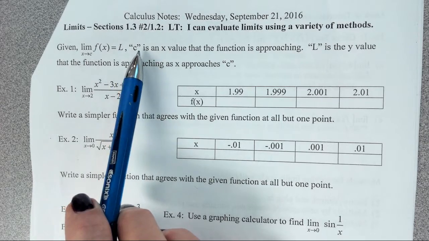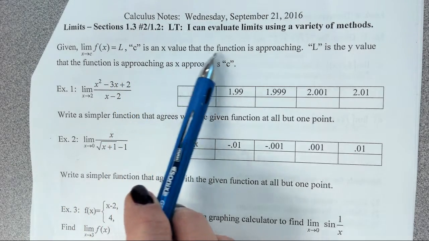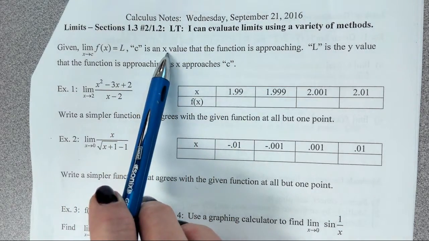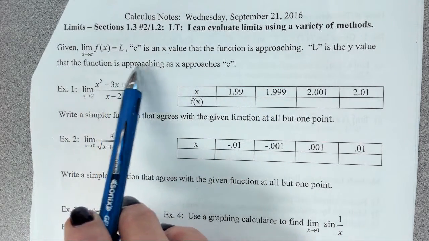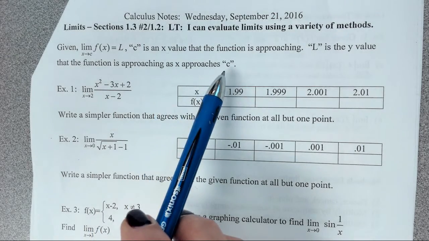Alright, so for number one, to start with, when we are trying to find a limit, C is an x value that the function is approaching. Notice x value. L is defined as the y value that the function is approaching as x approaches C.